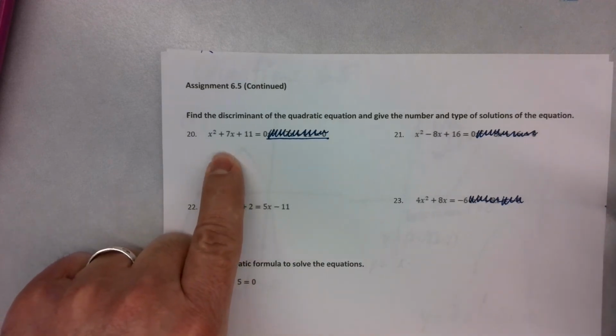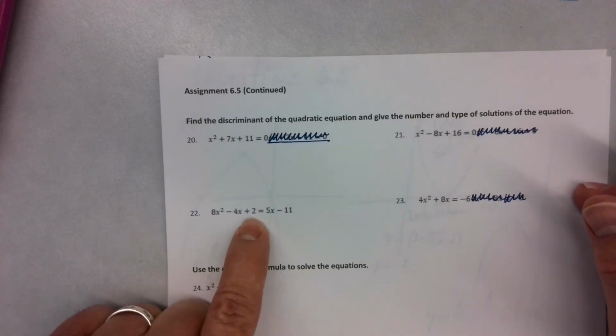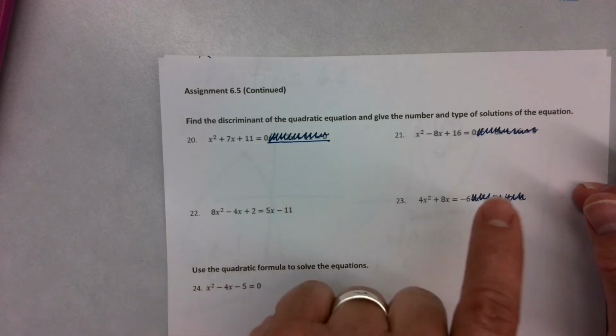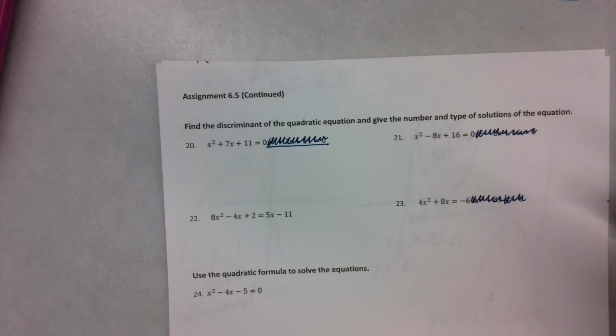Now, put that in the quadratic, set that equal to 0, put it in the quadratic. Set that equal to 0, put it in the quadratic. Then it's what I talked about the other day. Does that make more sense now?